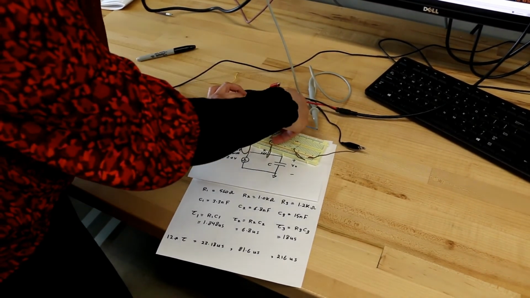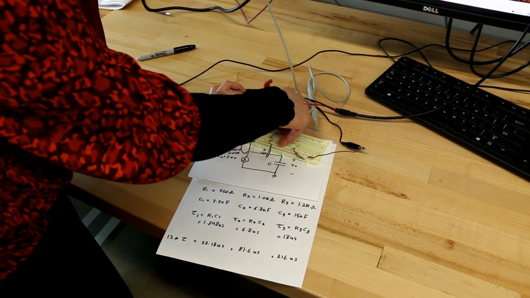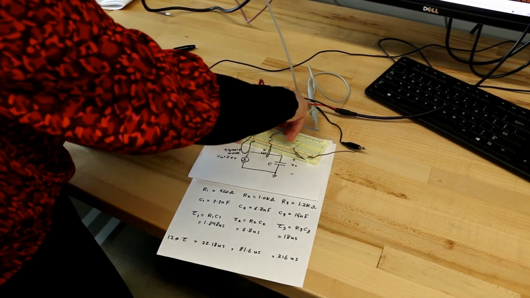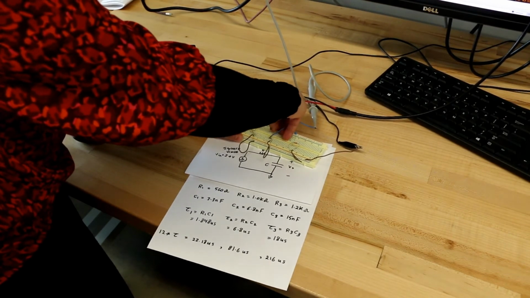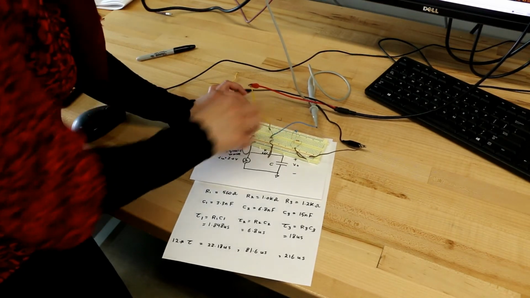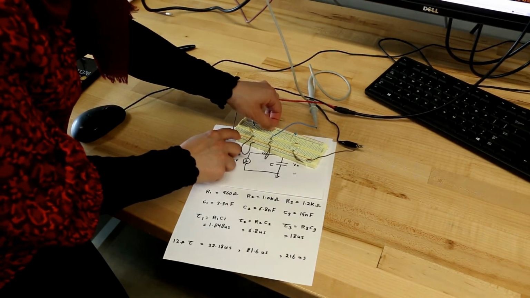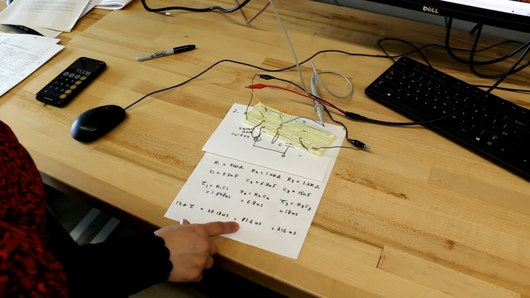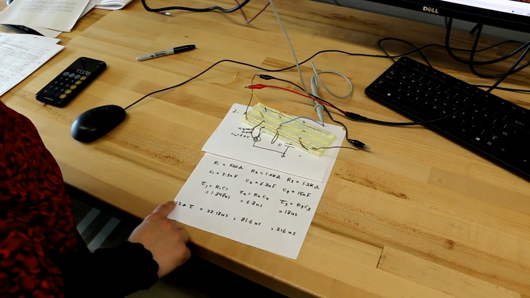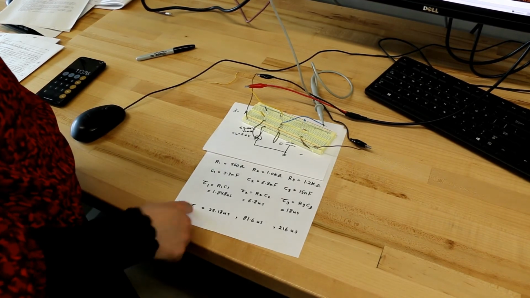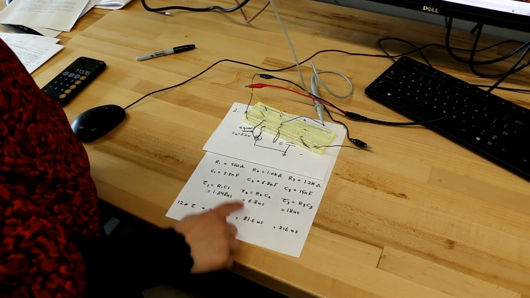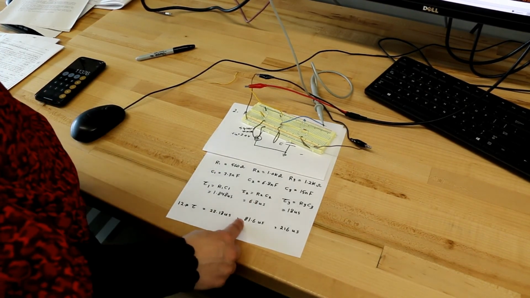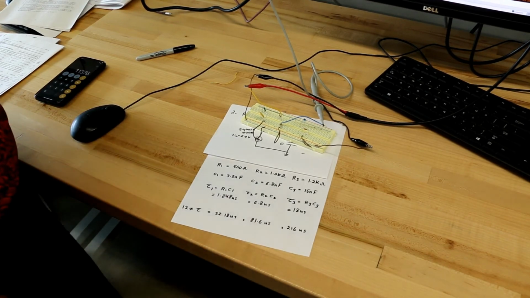For this circuit, tau equals R times C, and R times C, 1K times 6.8 nano, is 6.8 micro. And to set the function generator, it's 2 peak to peak, and the period equals 12 times the expected tau. So it's 12 times 6.8, it's 81.6 microseconds.